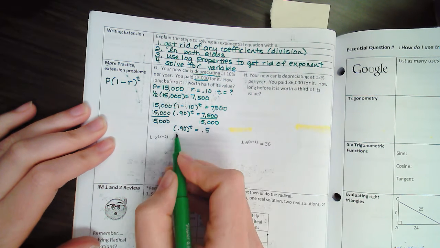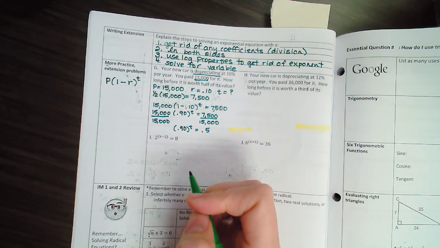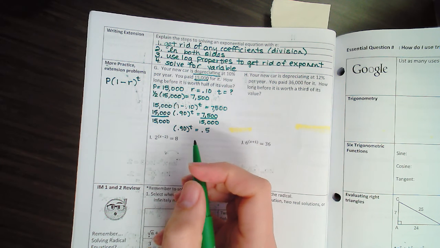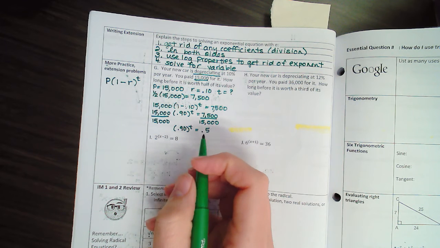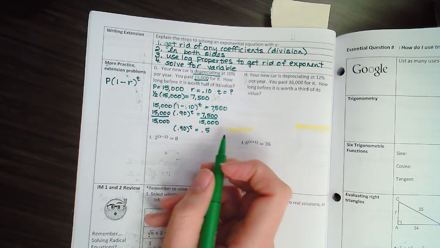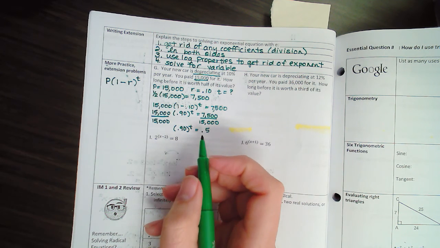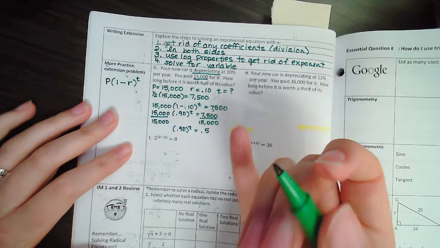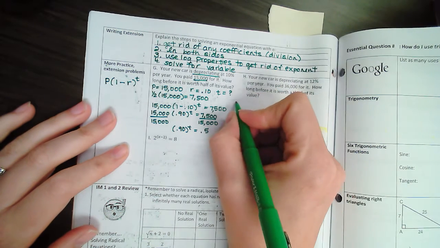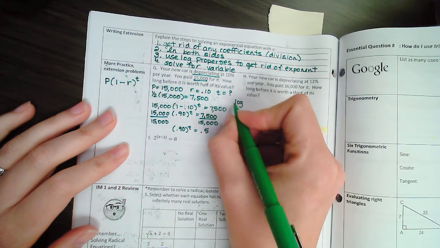Okay, and now we can use logarithms to solve. If you don't happen to have a calculator to use logarithms to get the approximate value, you can always do guess and check. You can ask, 0.9 to what power will give me 0.5? So there's always that option. If you don't have the ability to do logs, you can use estimating.